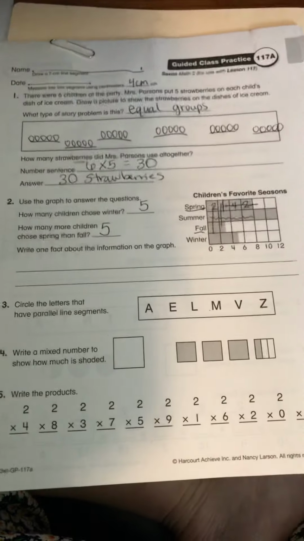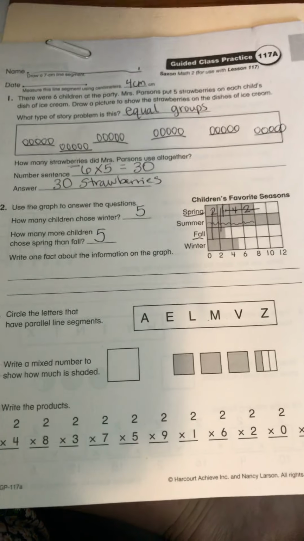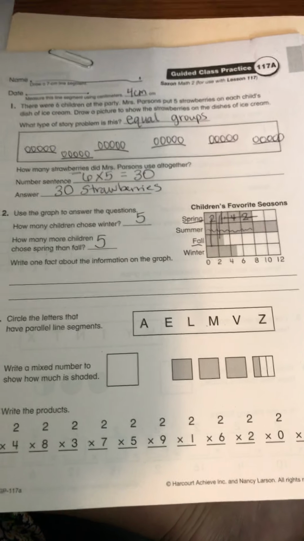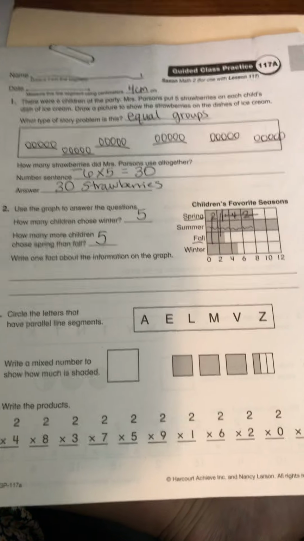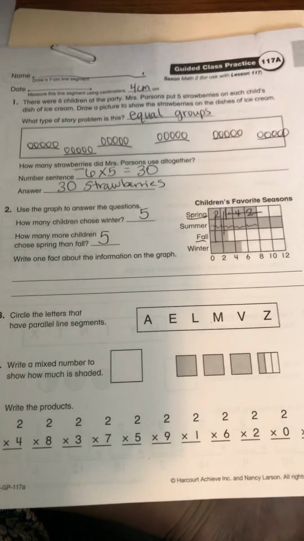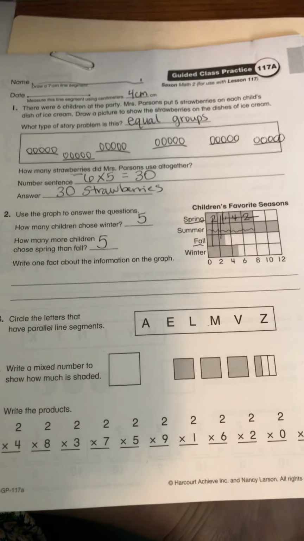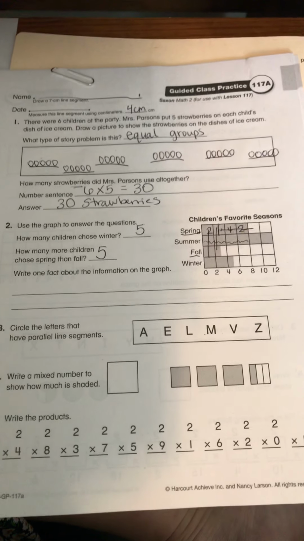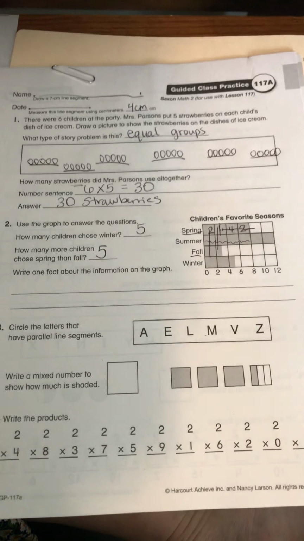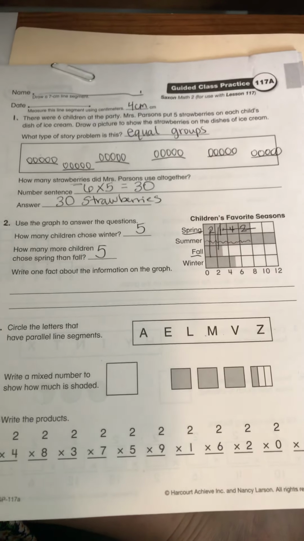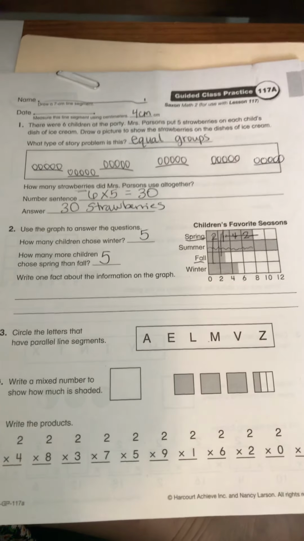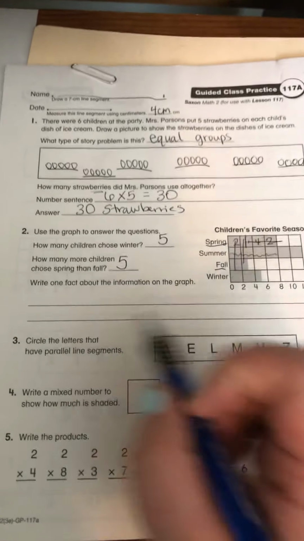Good job. Write one fact about the information on the graph. Well, you can come up with any fact. You don't have to use mine. But I could put, summer was the children's favorite season. I could say fall was the children's least favorite. But I'm going to go with summer.